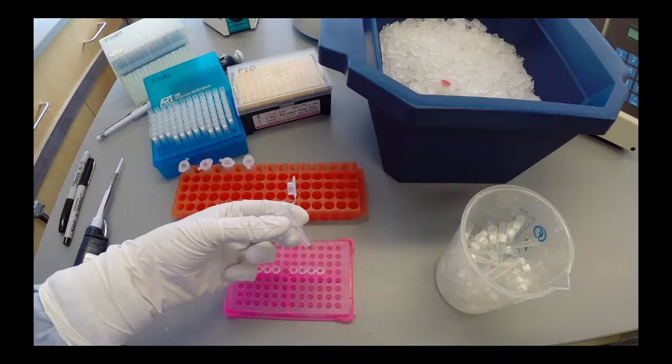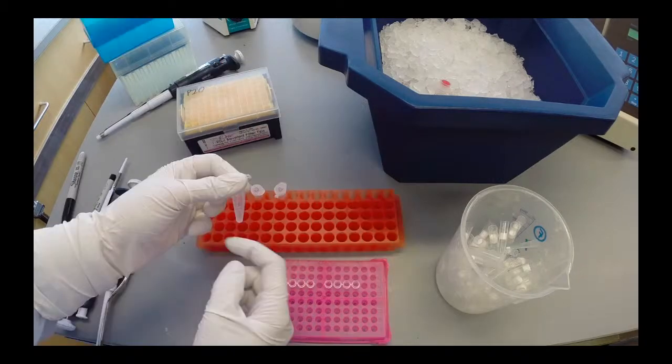Before adding DNA to the PCR reactions, make sure that the tubes are labeled. Make sure all DNA samples are mixed before transferring the solution.